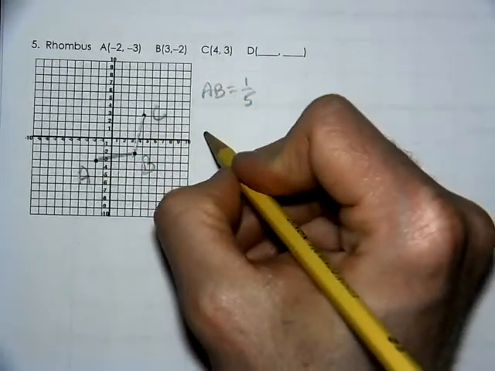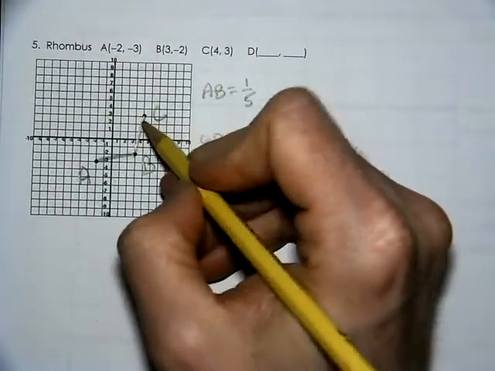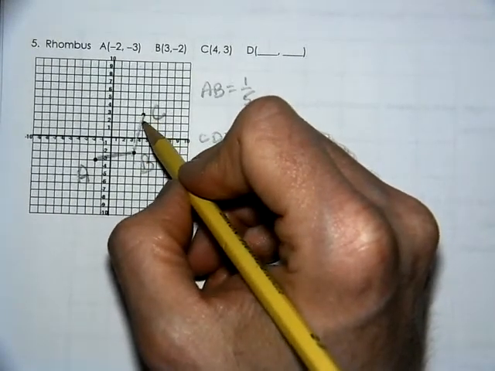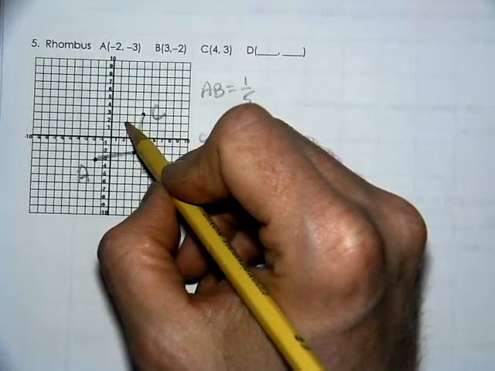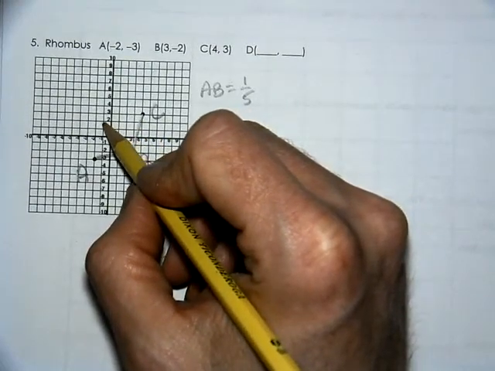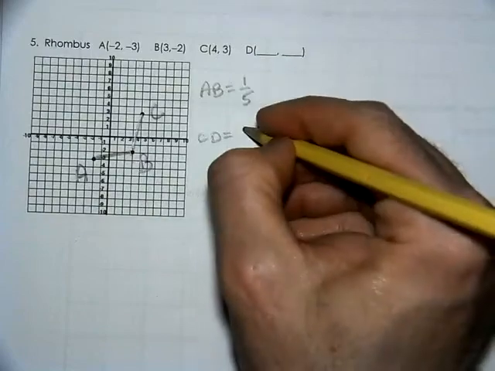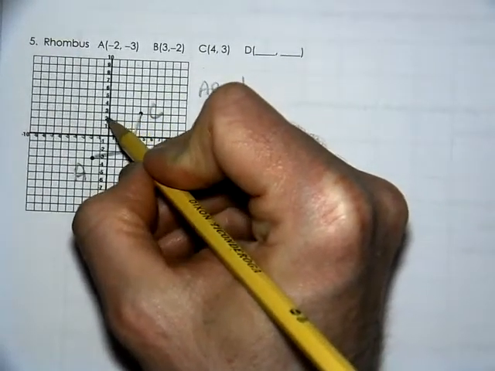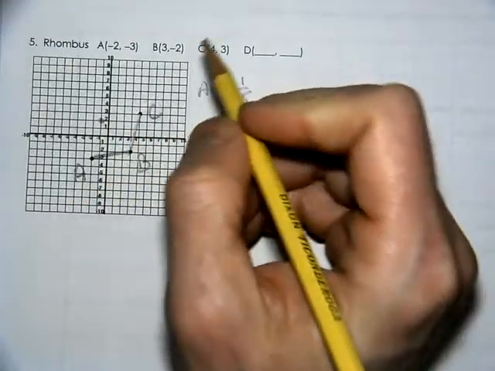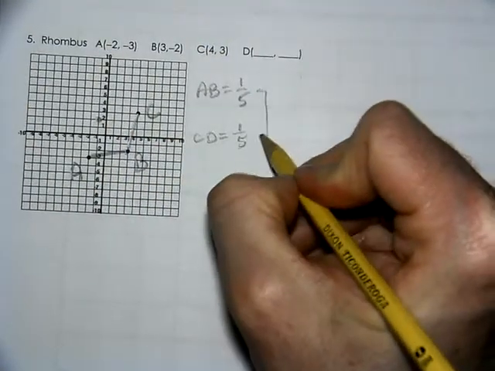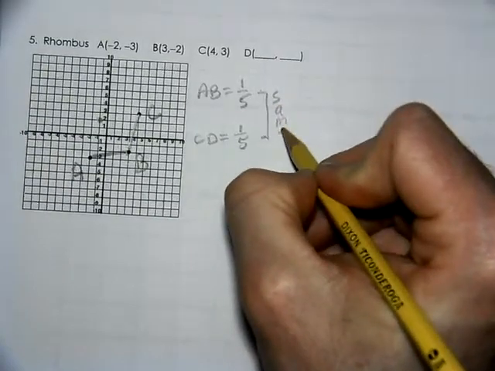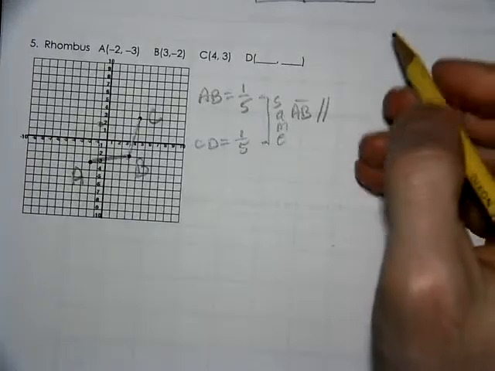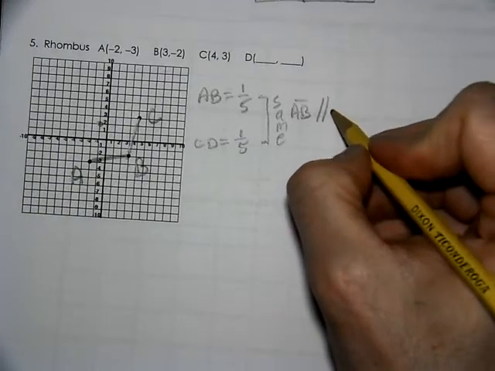So now from C to D we're going to do the same thing. It would be -1, -5. So -1, -5 is the same thing as 1/5. So AB is parallel to DC.